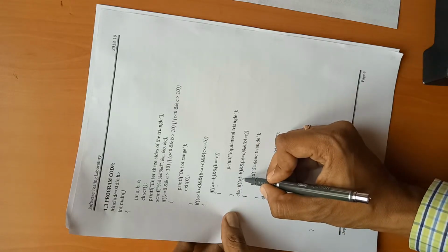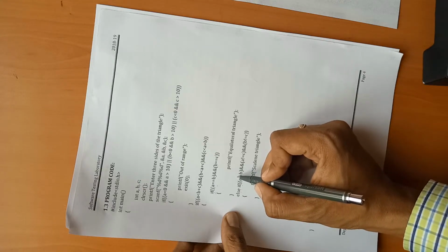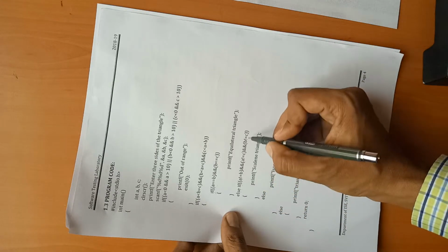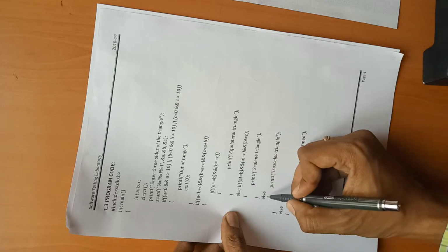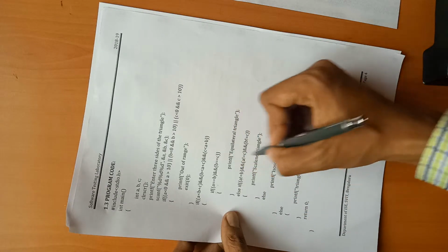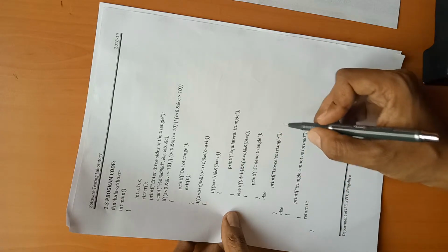Then what is the value of a? A is 5, not equal to 5? Obviously 5 equals 5, so it doesn't meet this condition. No need to check the other conditions. Then it comes out of the loop to the else part. Obviously if these conditions are not met, we can say the triangle type is isosceles.